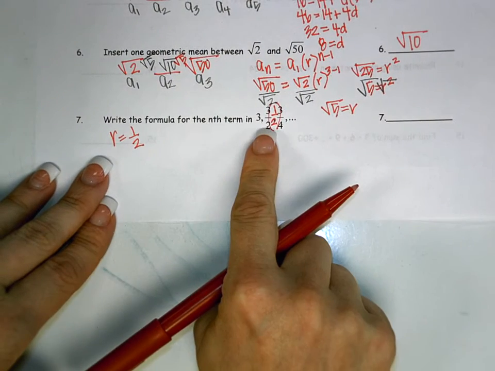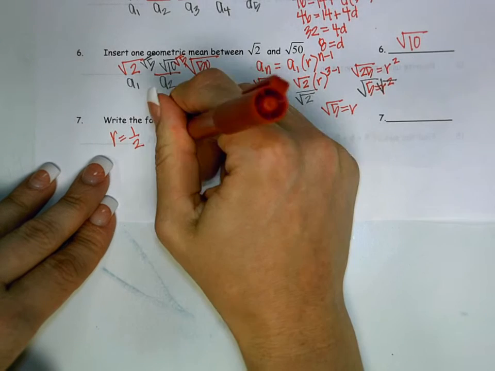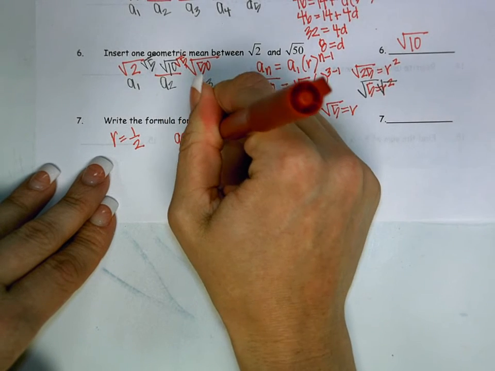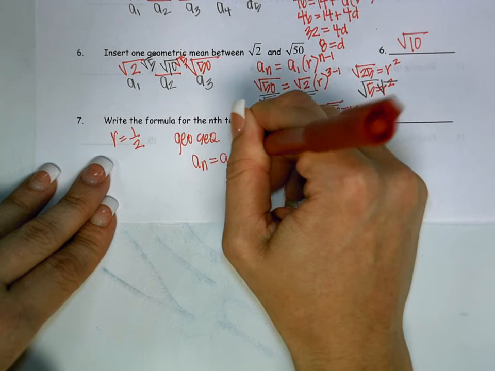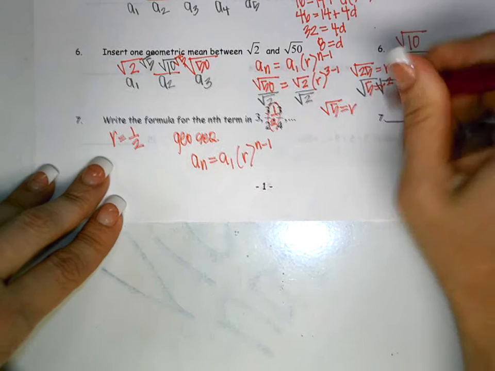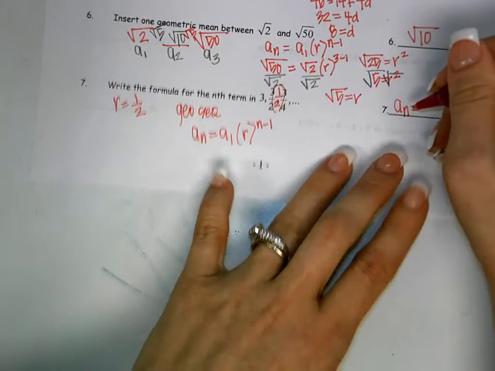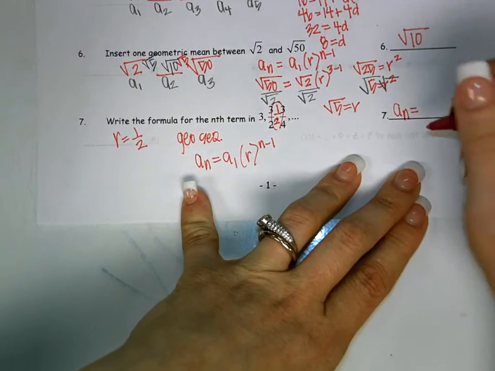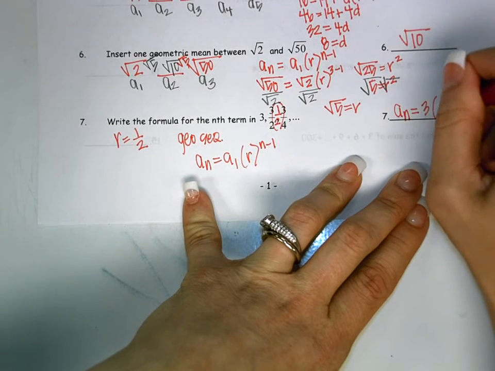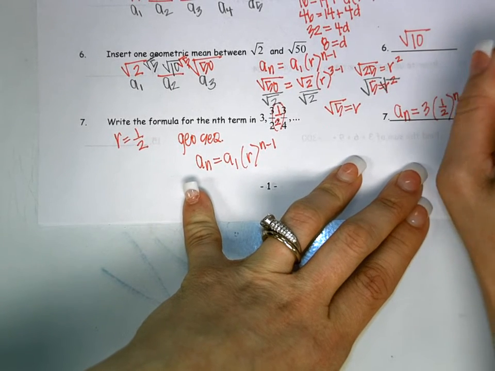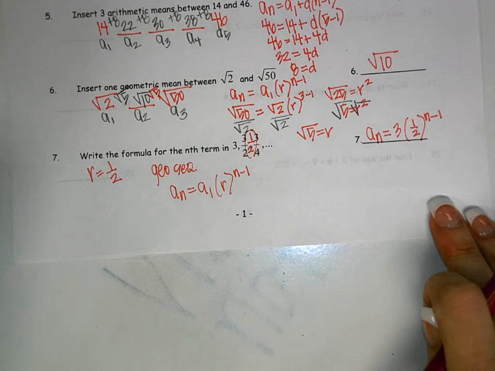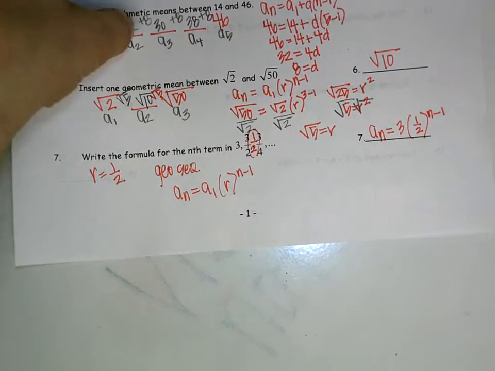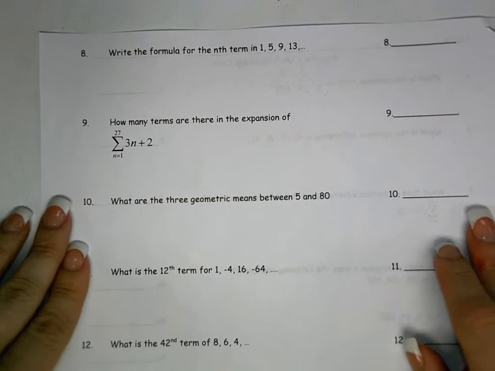We are writing, since there's no plus signs in between, a sequence. So this is a geometric sequence formula. If you plug into a_n equals a_1 times r to the n minus 1, you have to write the a_n. If you just write the right half, it's not going to work. a_1 is 3. Ratio is 1/2 to the n minus 1. That's your actual answer that we are looking for. The actual answer is the formula. I'm not looking for you to find any term.